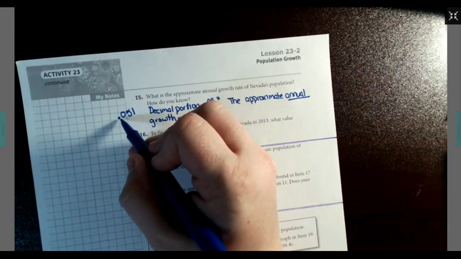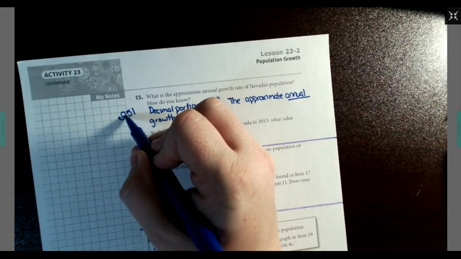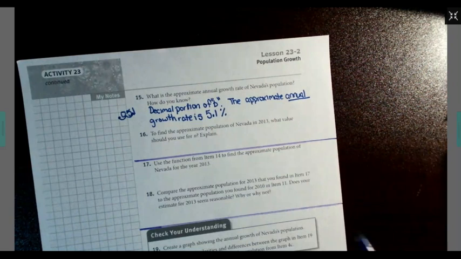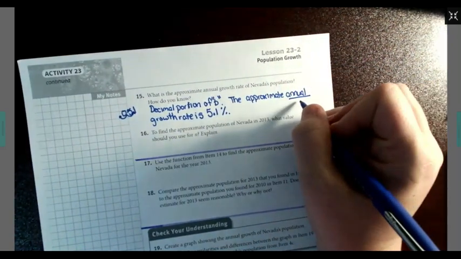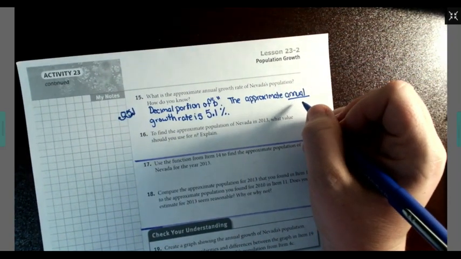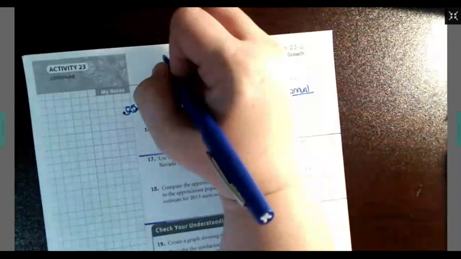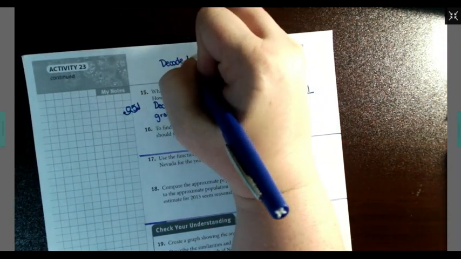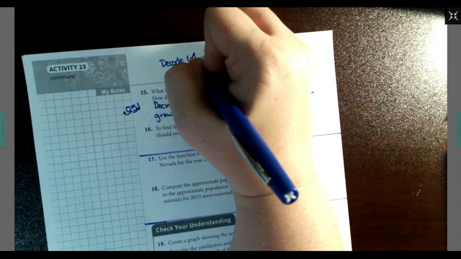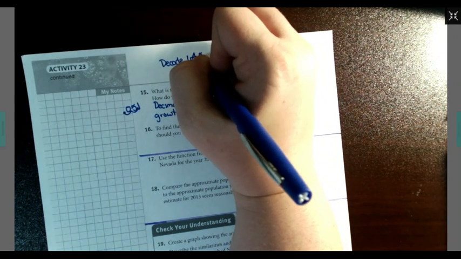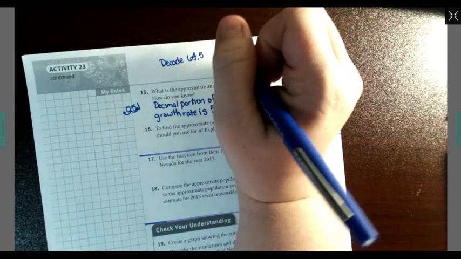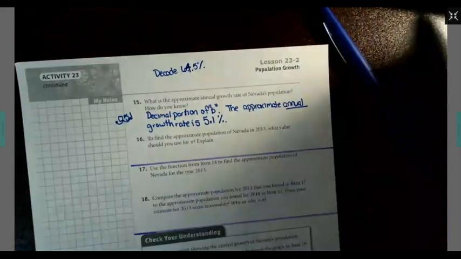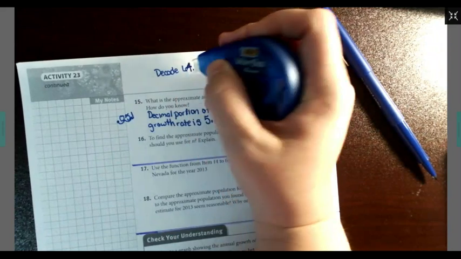0.051. Well, to change this to a percent, we moved 2 places to the right. So 5.1%. Now, again, this is annual. Because remember, for the decade it is 64.5%, I think it was. Yeah, 64.5%. Erase that decimal.